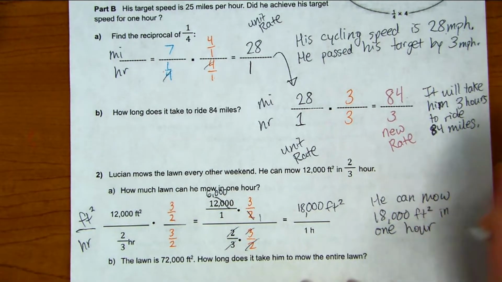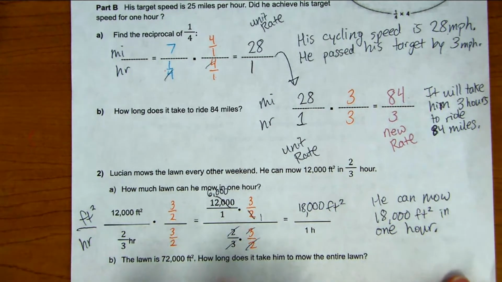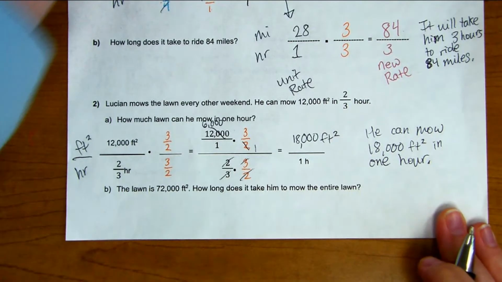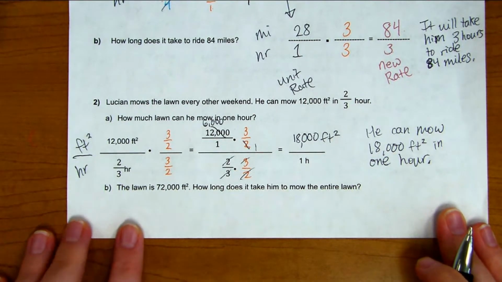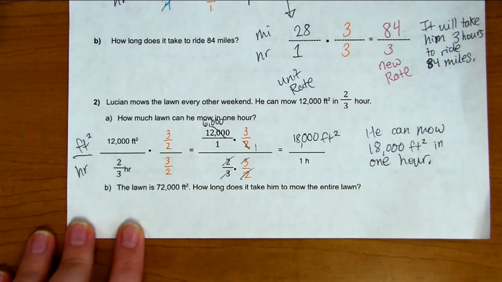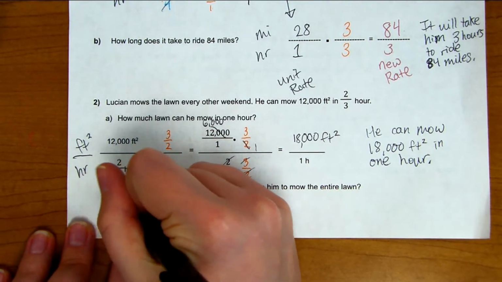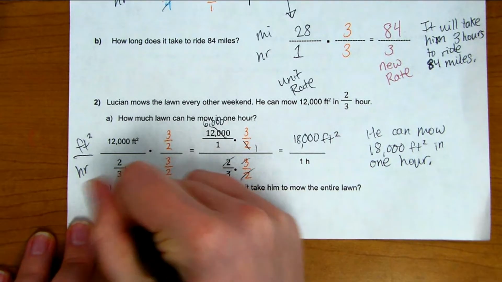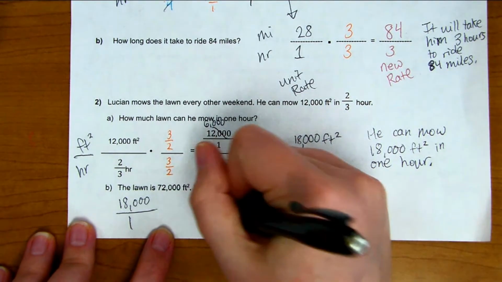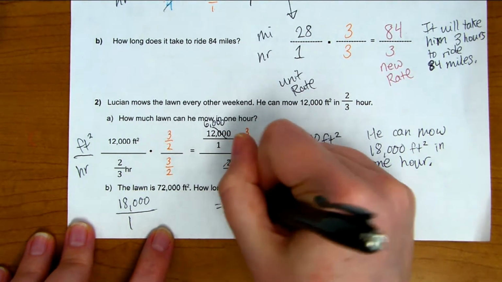So based on this information, if he is trying to mow a lawn that is 72,000 square feet, well, we can set up this relationship. Our unit rate is 18,000 square feet over 1 hour, and we need to somehow change this into 72,000 square feet over some amount of hours.